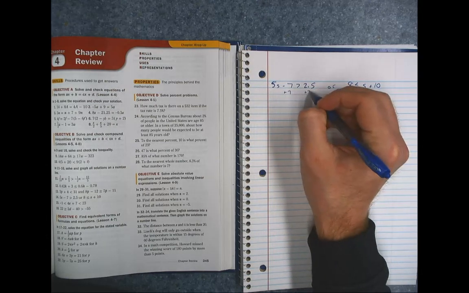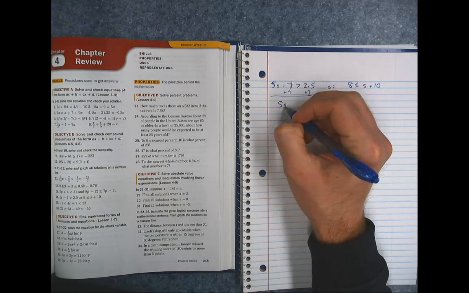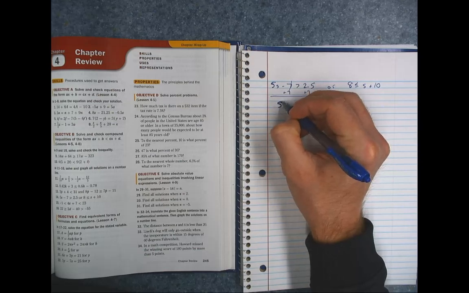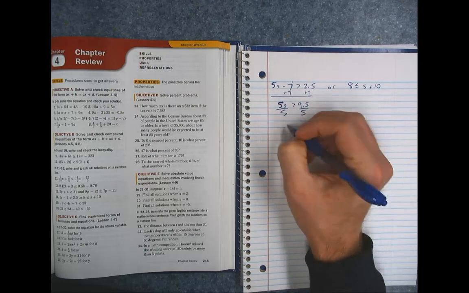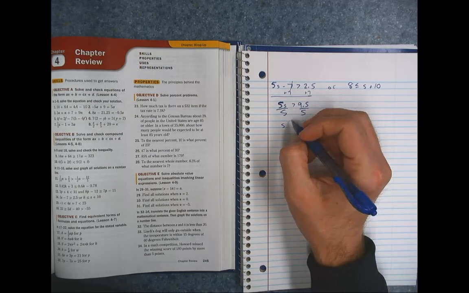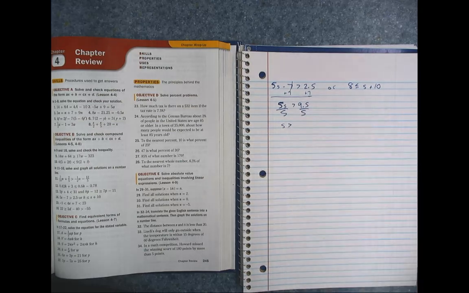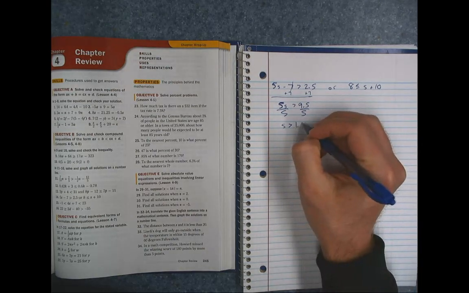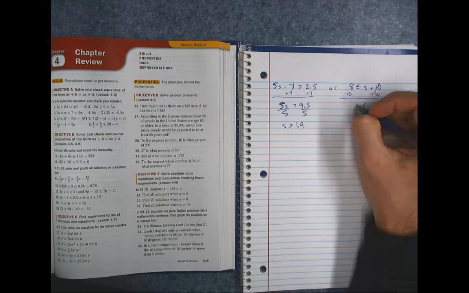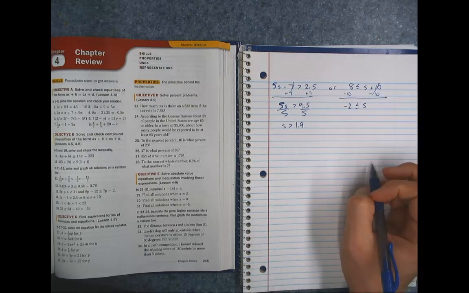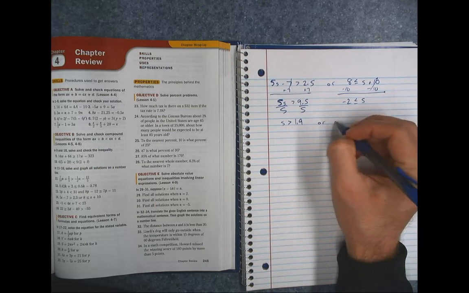Plus 7. Make sure my handwriting is clear. Now, that's not going to be a perfect number, but it is 1.9, so we can deal with that. And here we're going to minus 10. And that's negative 2. So again, this is OR.